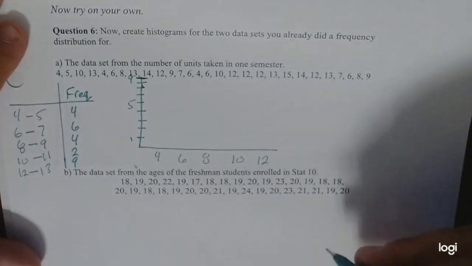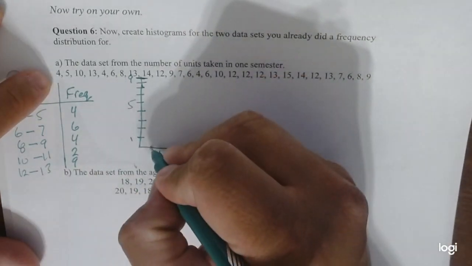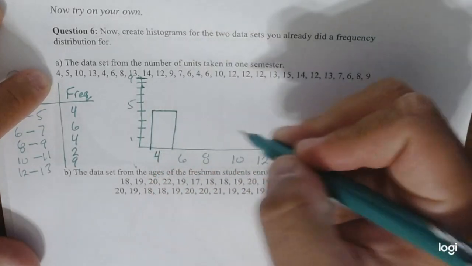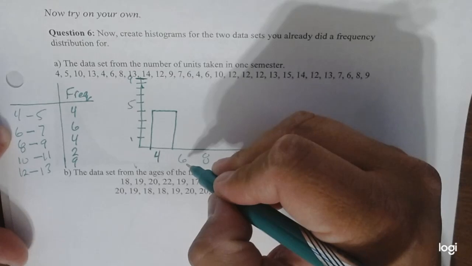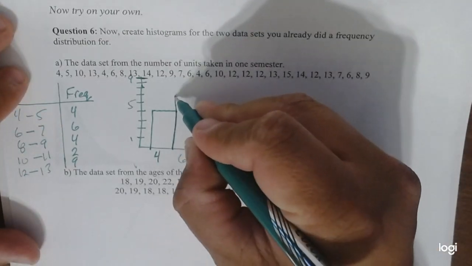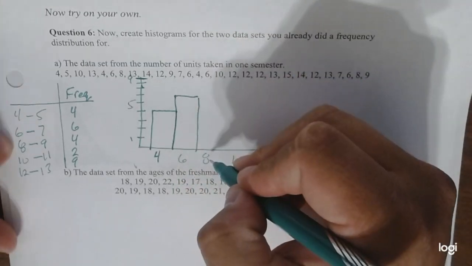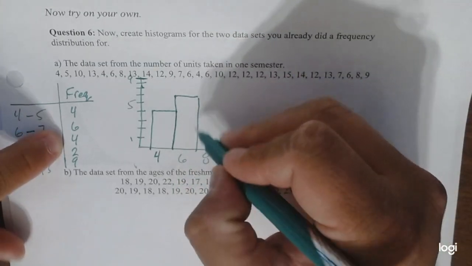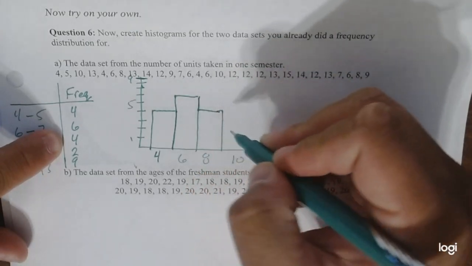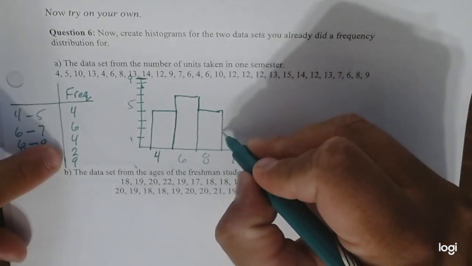All right, so now 4 has a frequency of 4, so I'm going to make a rectangle up to 4. Now 6 has a frequency of 6, and again, no gaps, so it should be nice and squished together. Then 8 has 4 again, so I'm going back down to 4. 10 has 2, so I'm going back down to 2.